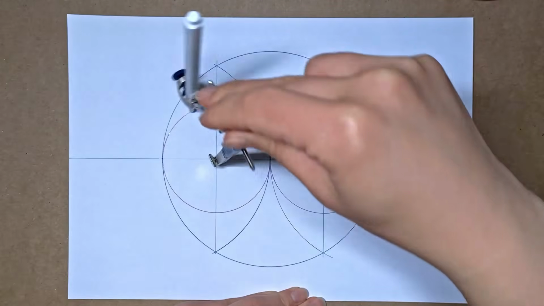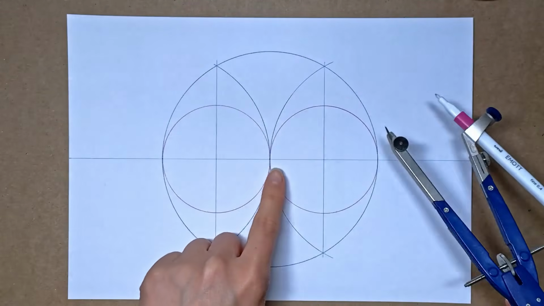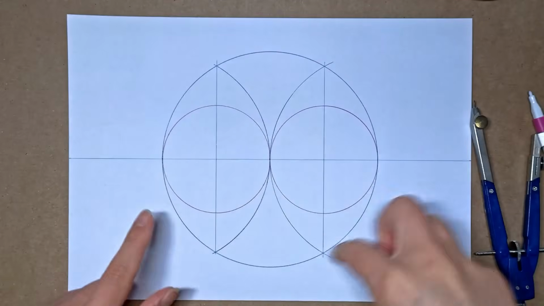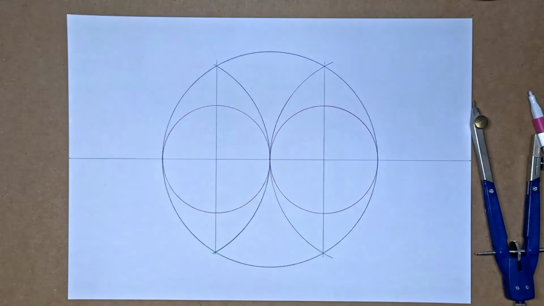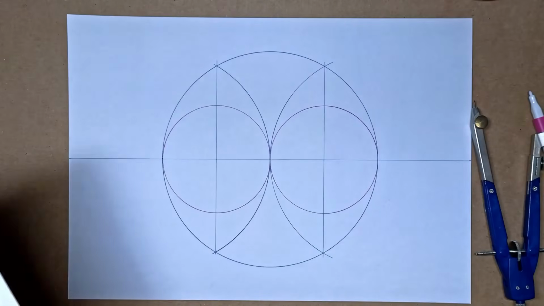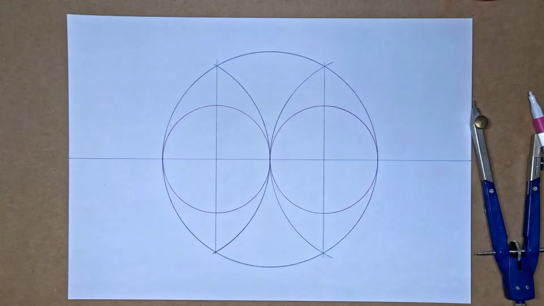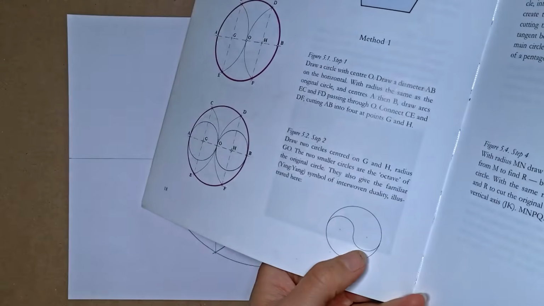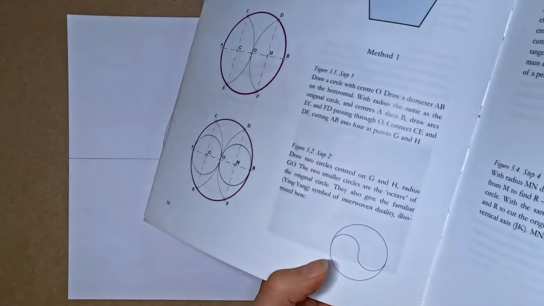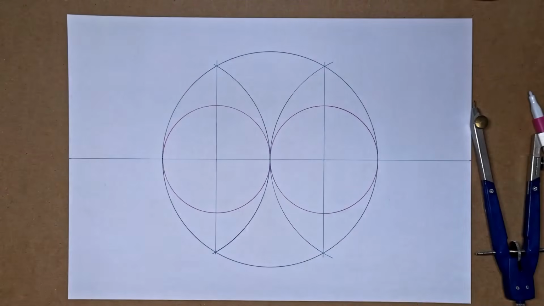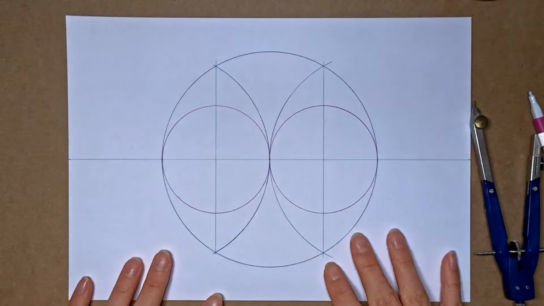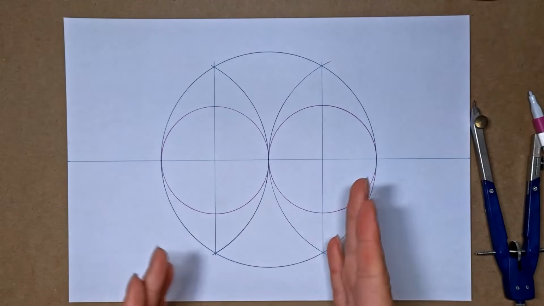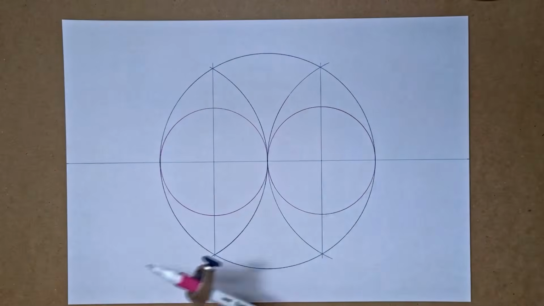So now I have 2 circles that are tangent to each other and that are tangent to the circle containing them. And this is why this is called the yin-yang method, because, I mean, this is not like an official term, but some people call it the yin-yang method, because that's how you would draw a yin-yang, drawing 2 tangent circles. You can see here, you just draw only half of each circle and you get a yin-yang shape. But here, I'm going to use this to find my division in 5.